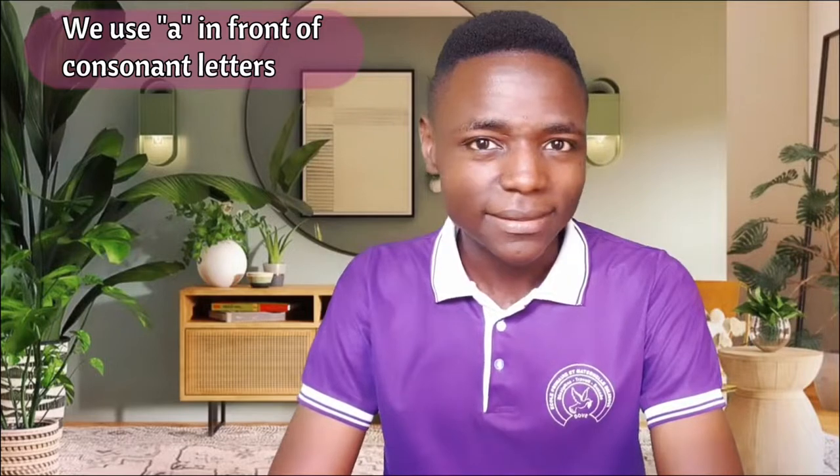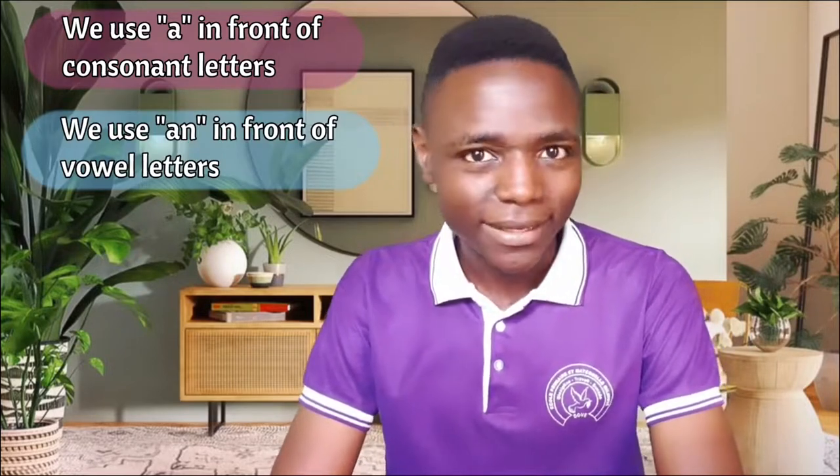So why do we say a university, but we say an umbrella, whereas they both start with the same vowel letter? Let's start with what you have been told about the use of articles in English. You have been told that we use the indefinite article a in front of consonant letters, and that we use the indefinite article an in front of vowel letters. Well, there is nothing wrong about that, but it's absolutely limited. And if you only know this, you will not be able to know why we say a university, which starts with a vowel letter. Ooh, but we say a university. So this rule that I just mentioned is very limited.